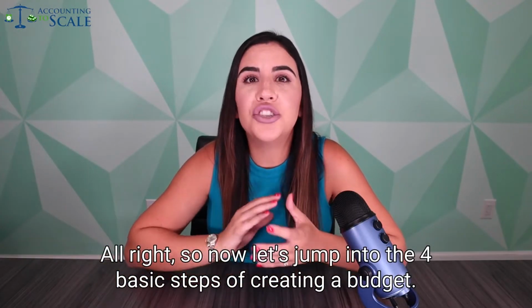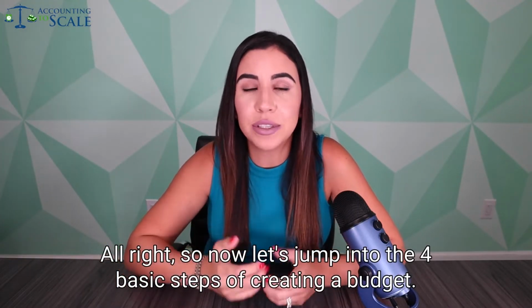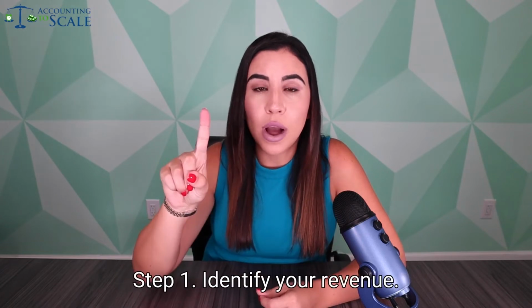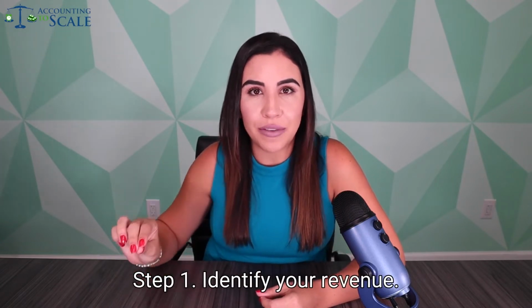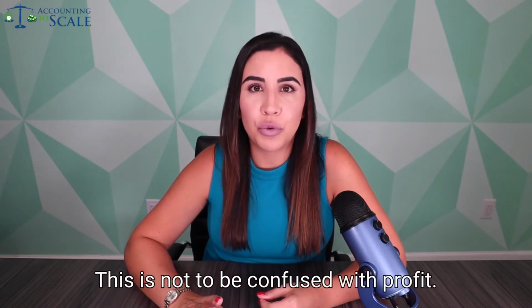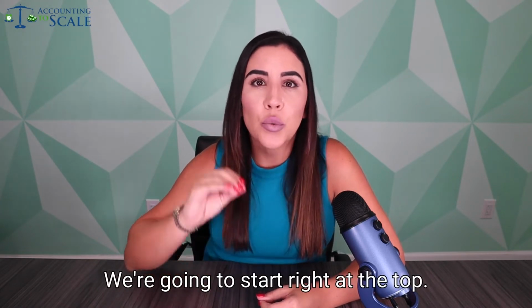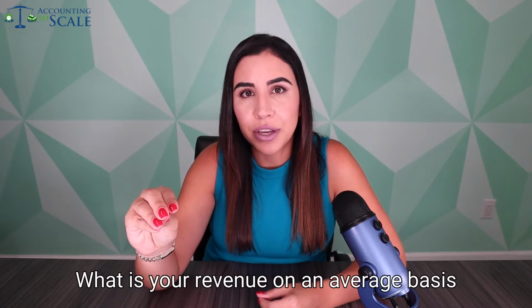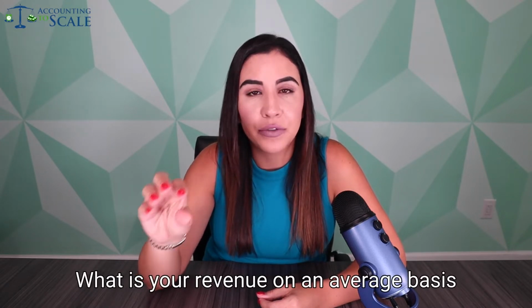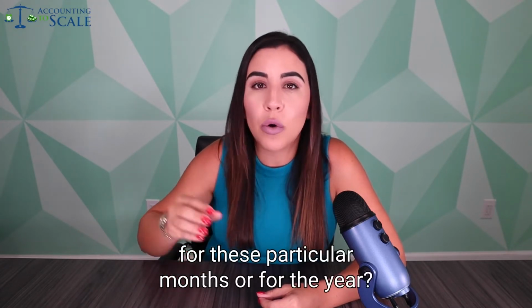All right, so now let's jump into the 4 basic steps of creating a budget. Step 1, identify your revenue. This is not to be confused with profit. Profit is revenue minus expenses. We're going to start right at the top. What is your revenue on an average basis for these particular months or for the year?